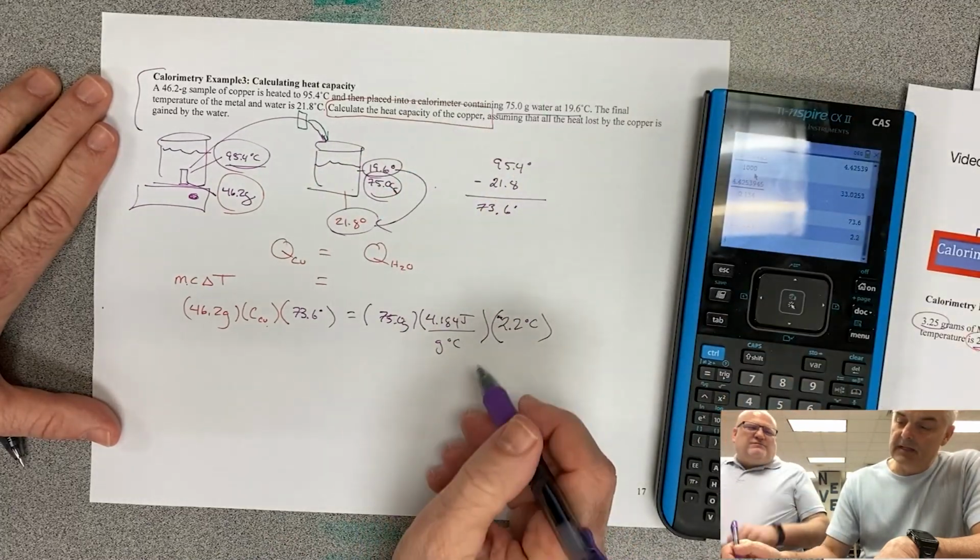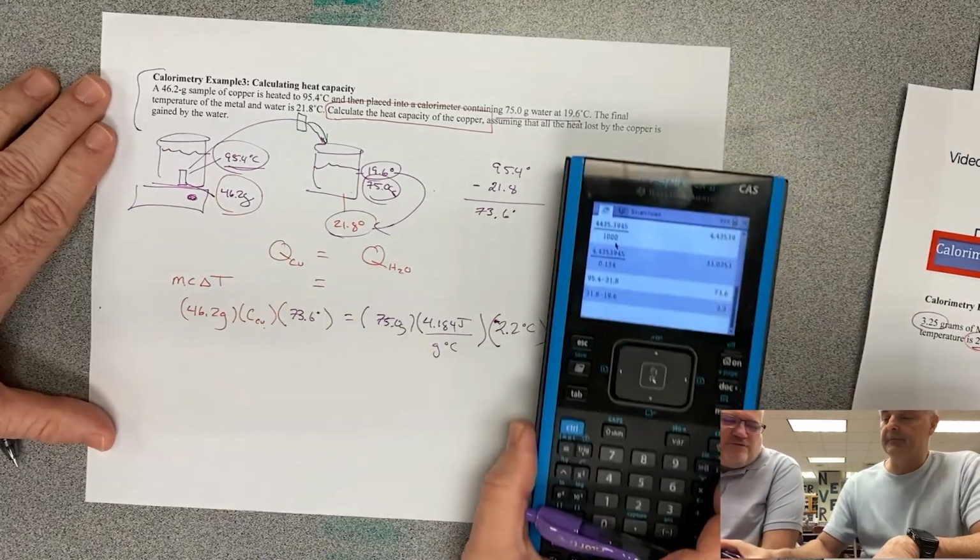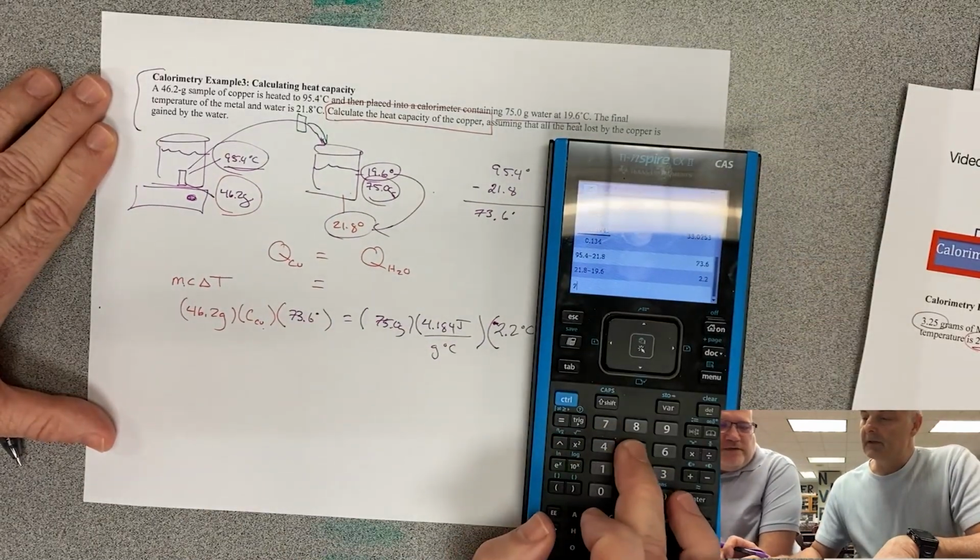But there's multiple ways of doing it. I always just leave it positive. I did too, and then I make the change at the end. But if you forget, your problem can end up looking a little bit weird.